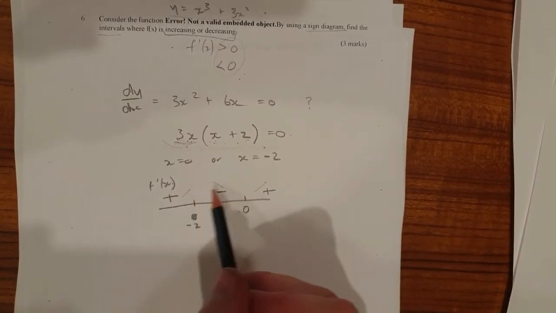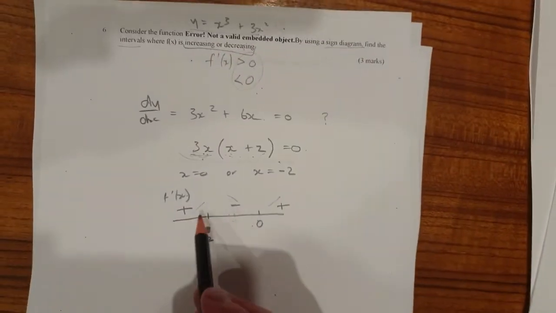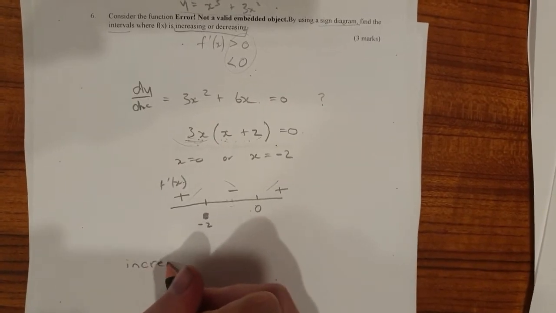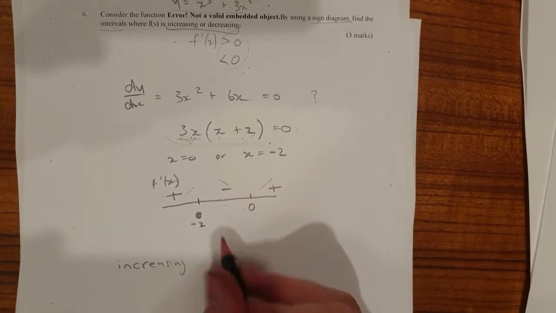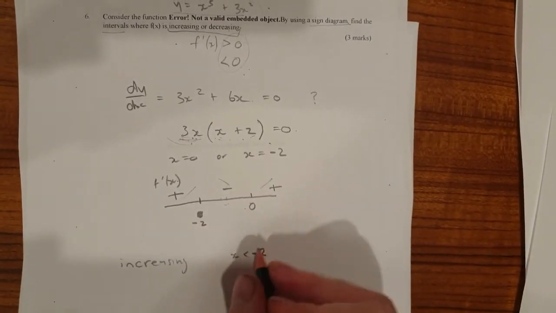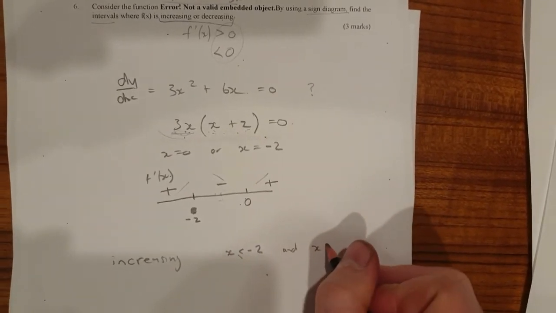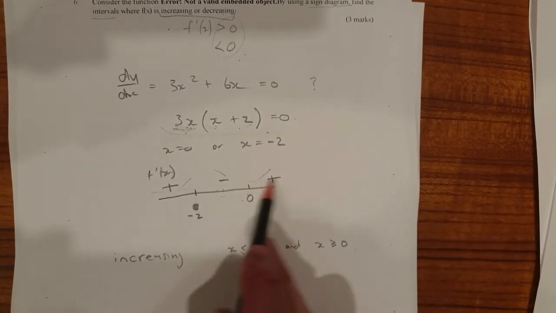So in terms of where I write my intervals for increasing and decreasing, I'm going to write my increasing intervals first. So increasing for x less than or equal to minus 2, or x greater than or equal to 0. So that interval and that interval.